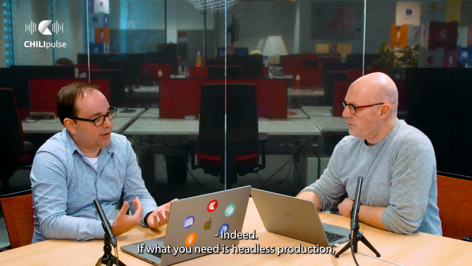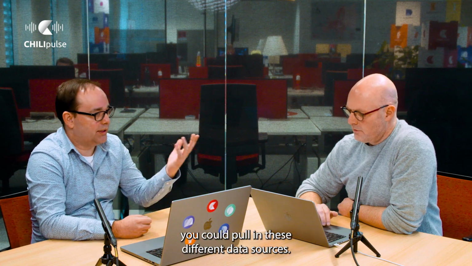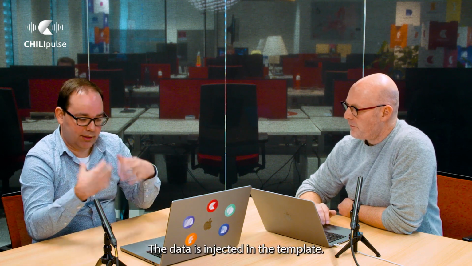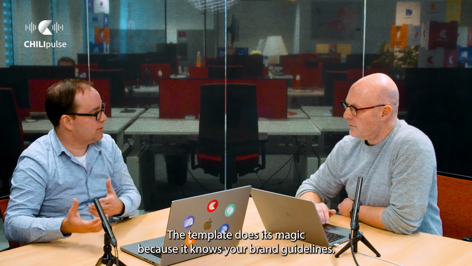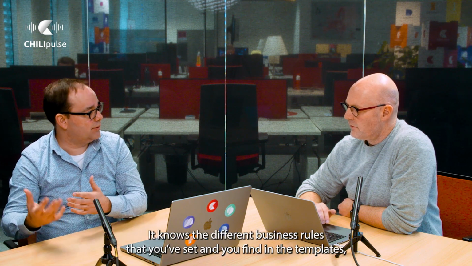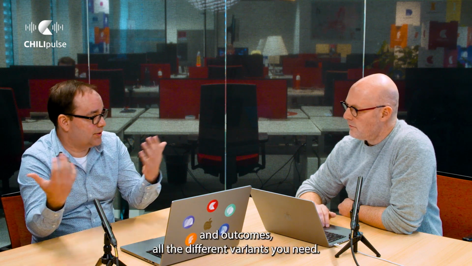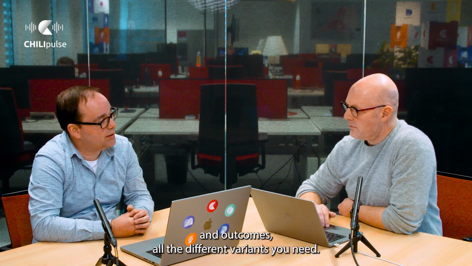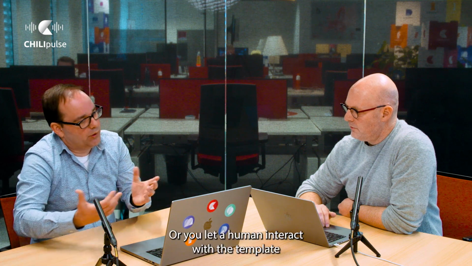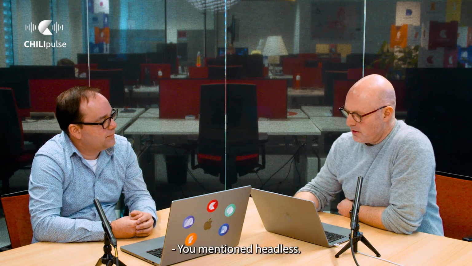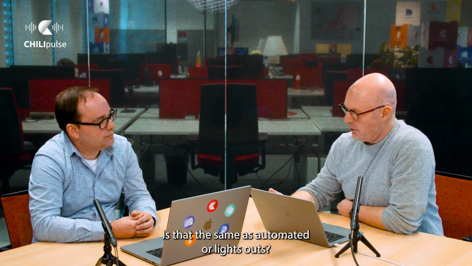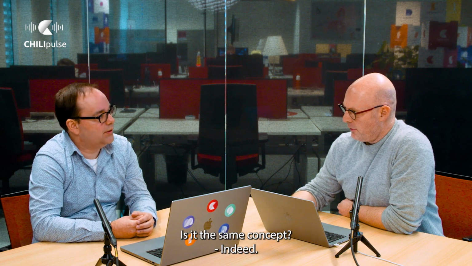Indeed. If what you need is headless production, you could indeed pull in these different data sources. The data is injected in the template. The template does its magic because it knows your brand guidelines, it knows the different business rules that you set and define in the template, and out comes all the different variants you need. Or you let a human interact with the template and do it at runtime. You mentioned headless. Is that the same as automated or lights out? Is it the same concept? Indeed.